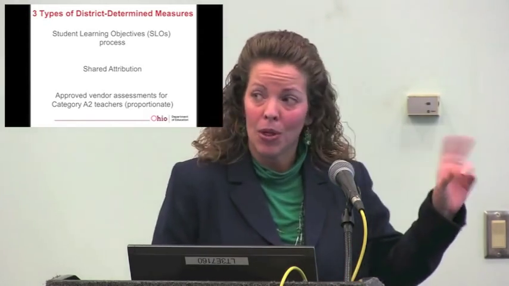We'll go more into, obviously, the SLOs and shared attribution, but the vendor assessments, remember, if I'm an A1 or an A2, I have value added, so I have to be category A, but they can still use an approved vendor assessment. And in that case, as Katrina told you, the results from that vendor assessment, if their district decides to use them along with value added, then they get entered in on the local side, kind of with the SLOs in that location, because I can't be category A and category B. So they have to be entered in as a local measure.